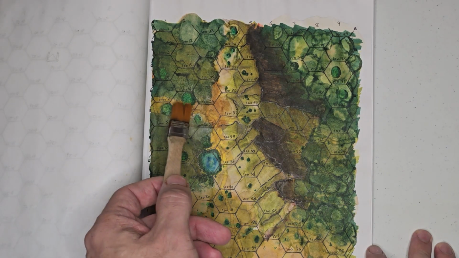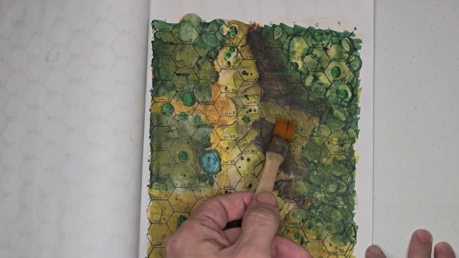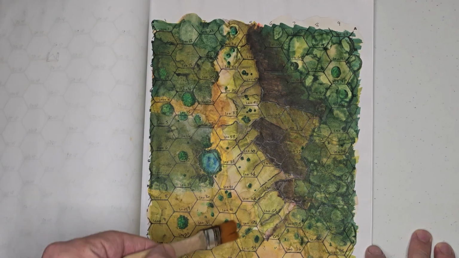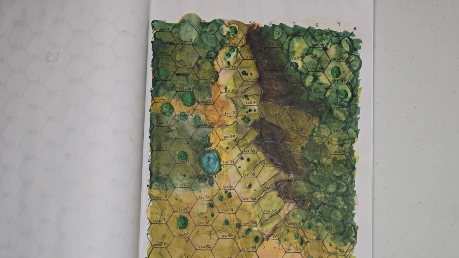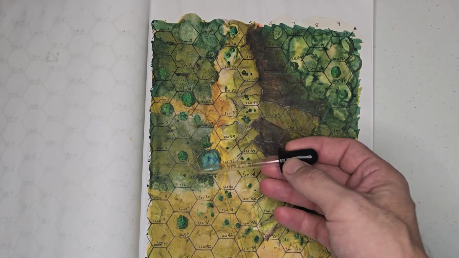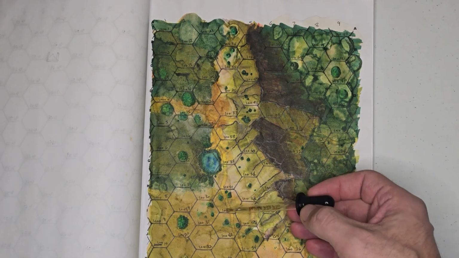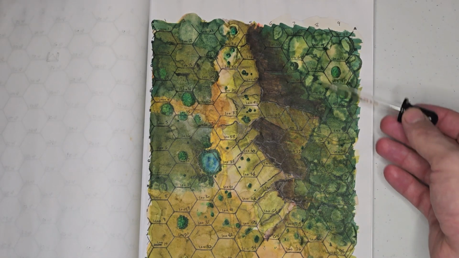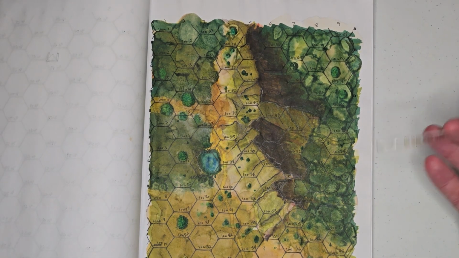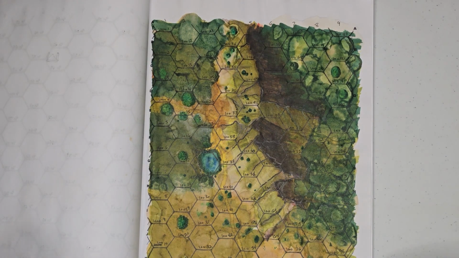And through here you can see a trail, and through here you can see a trail, and all I did was I took a dropper like this, and wherever I want the trail to be, or a lighter variation of the color, you just run it along. And I think it turned out really cool.